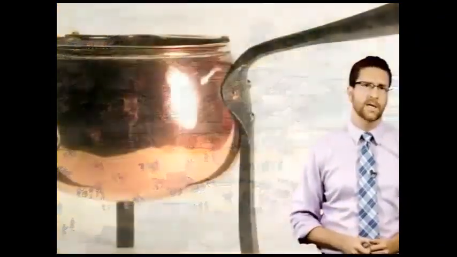From melting copper pins to crafting lead pipes, the civilizations we still talk about thousands of years later left their mark with metal. And those metals were forged, formed, and reshaped with chemistry.